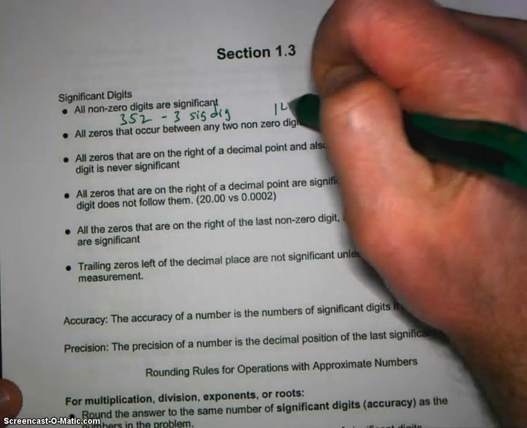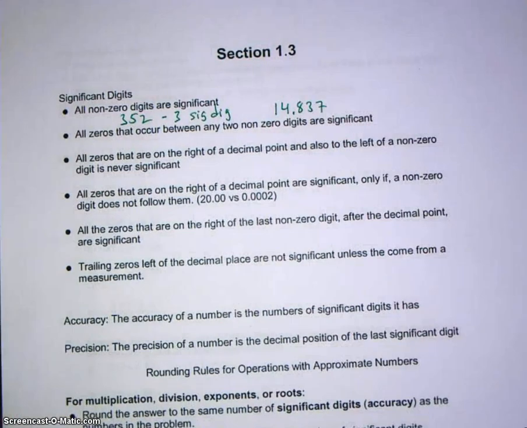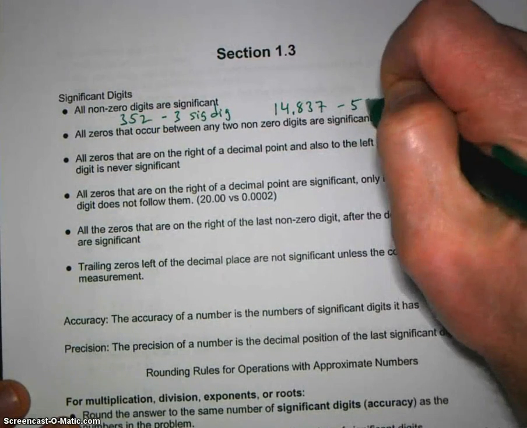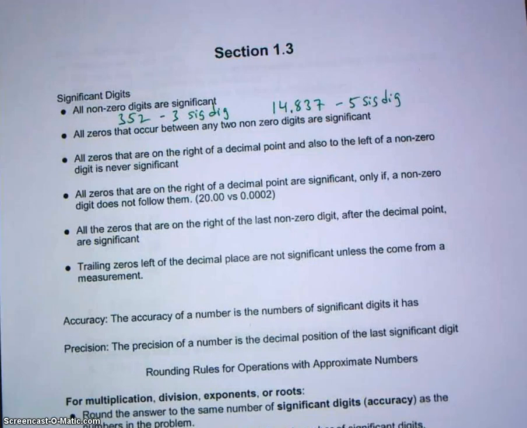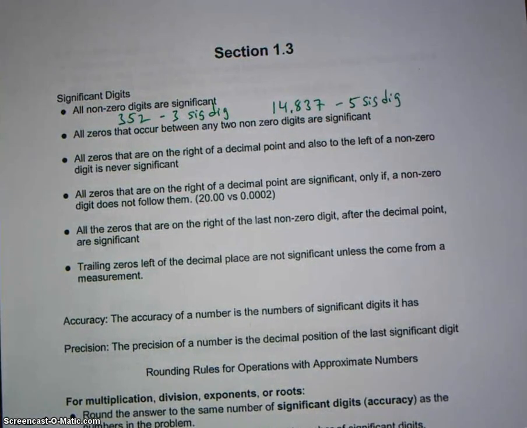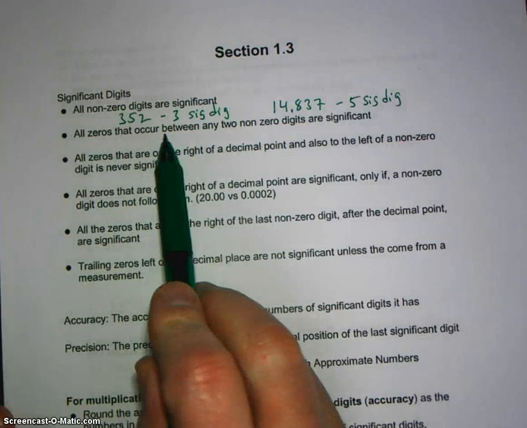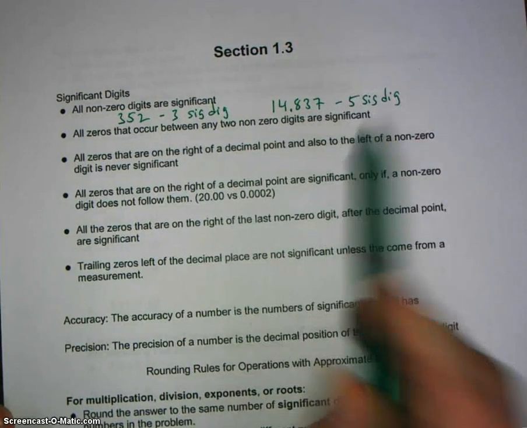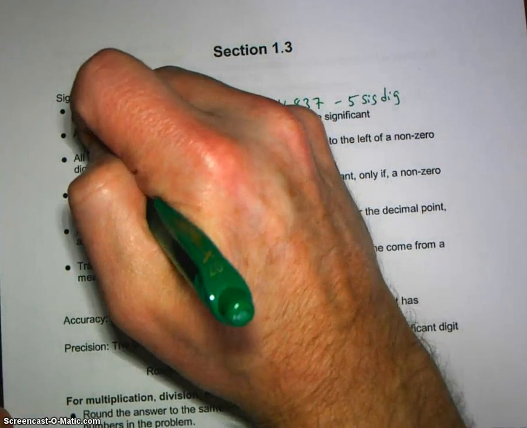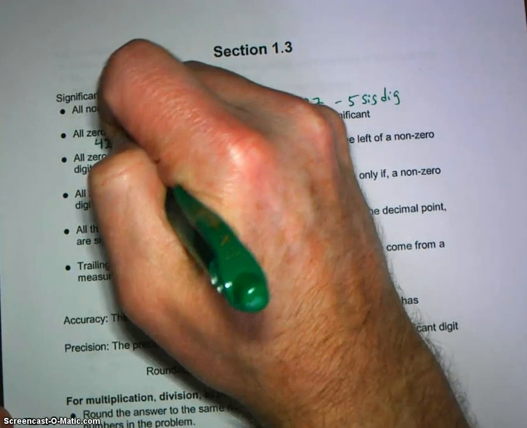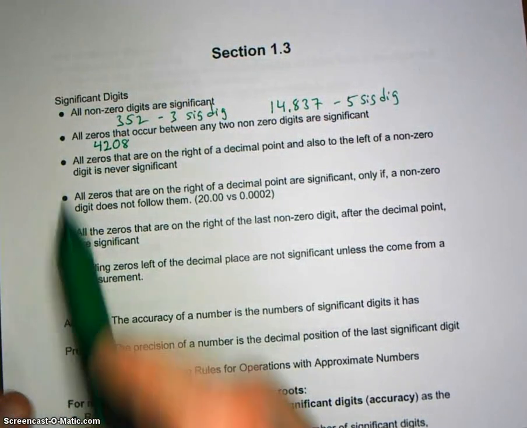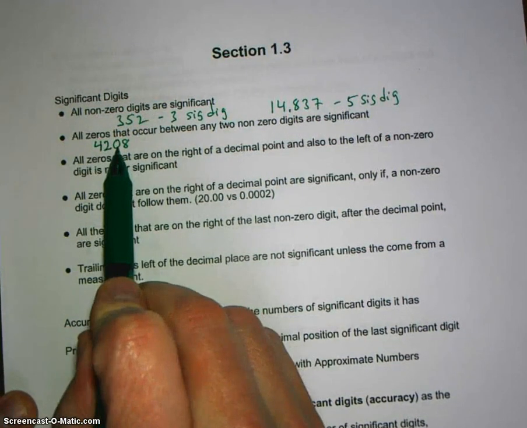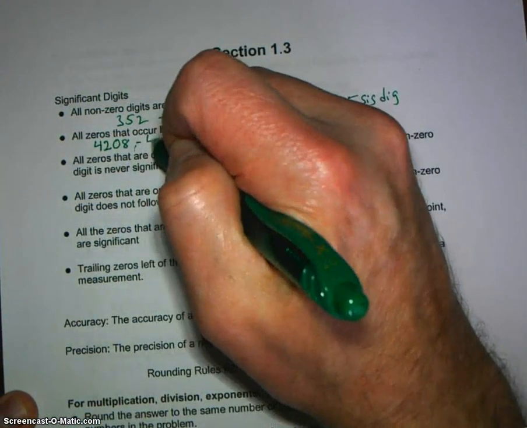Or if I gave you 14.837, again, none of those things is a 0, so there's 1, 2, 3, 4, 5 significant digits. All right, now let's talk about all the 0 rules. All zeros that occur between any two non-zero significant digits are significant. That would be something like 4,208. This 0 is in between two significant digits, so now it's significant. So there's 1, 2, 3, 4 significant digits.